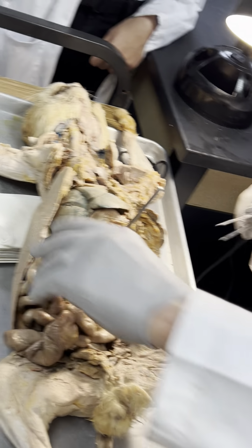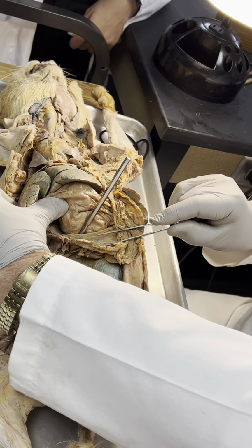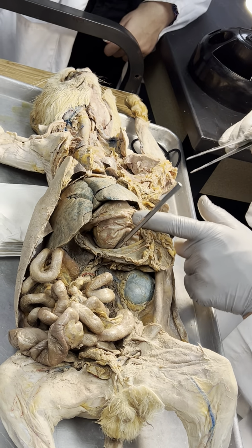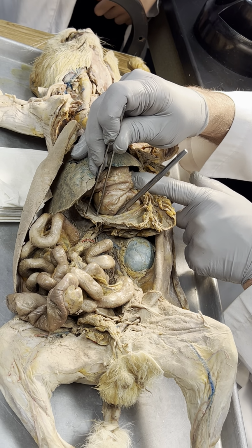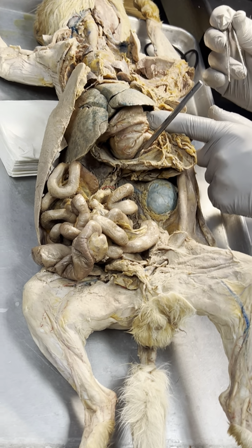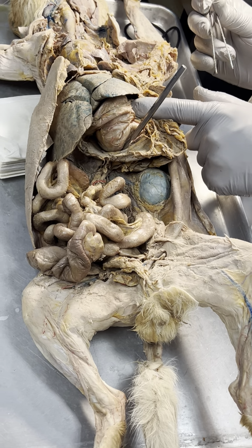So you can see how much work this takes. We gotta separate everything out. But there's pancreas. That's not a bad one. A good one.